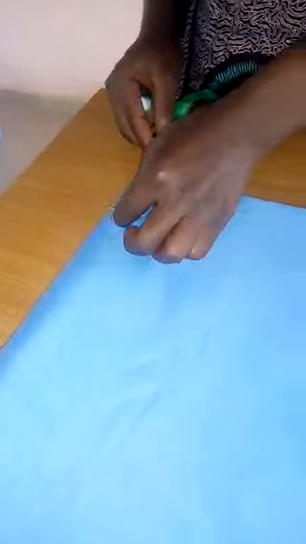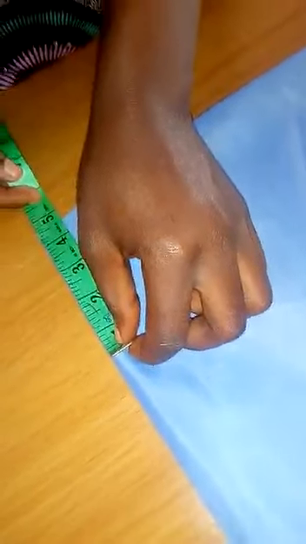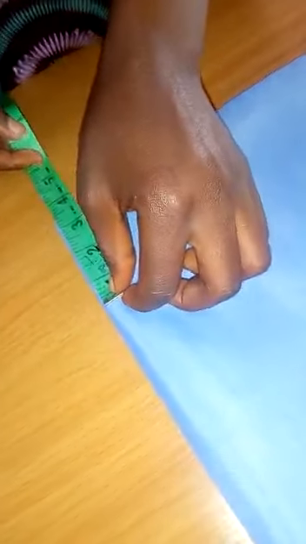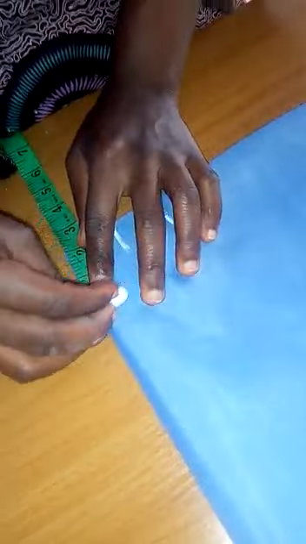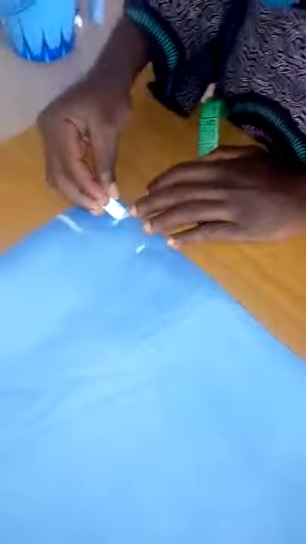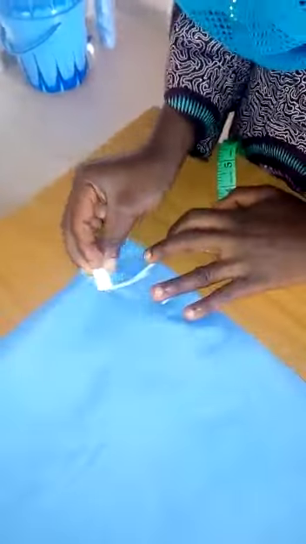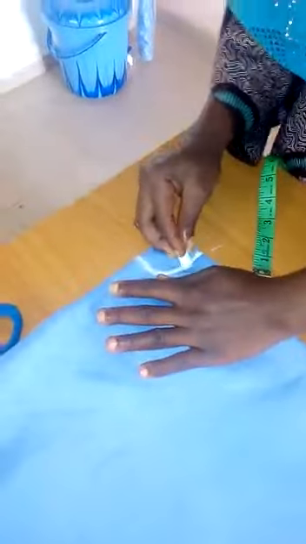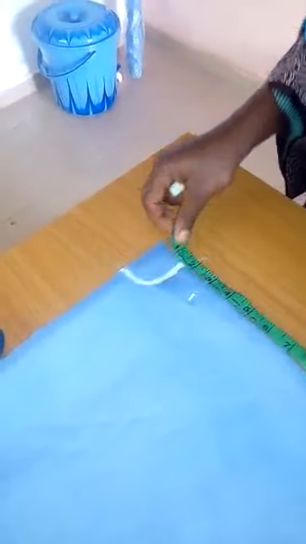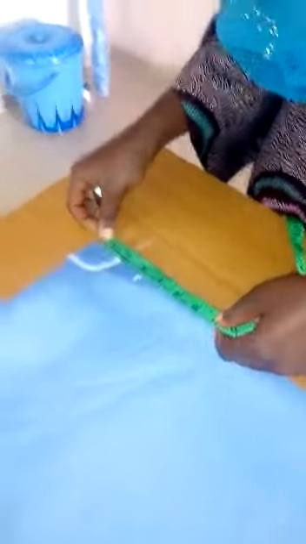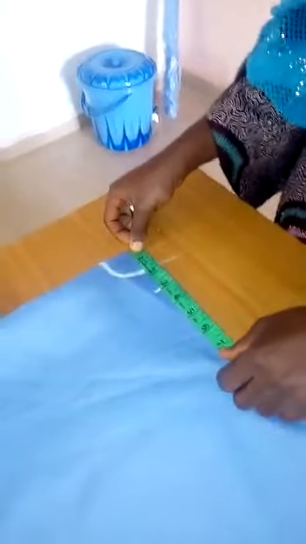For the adults, you can use 4 or 4.5. It determines how you want the neck, the low neck. This one I'm going to do 2. Just chalk it like this. It's a round neck, so make sure it's round like this. After then, we are going to measure your back length.